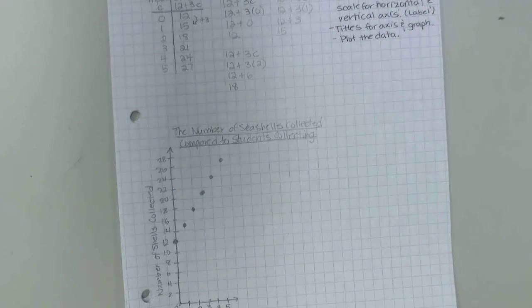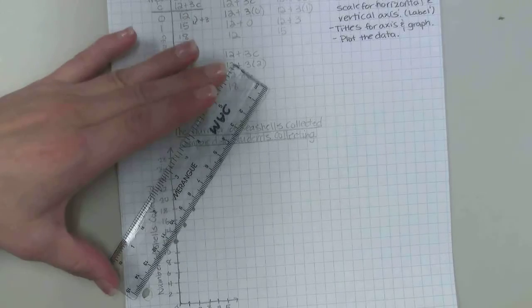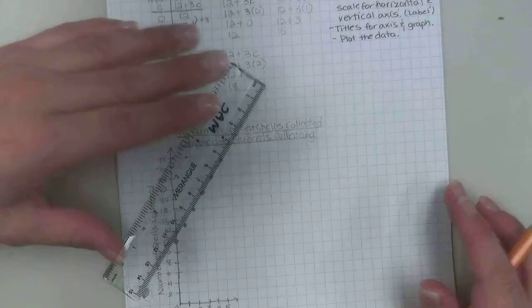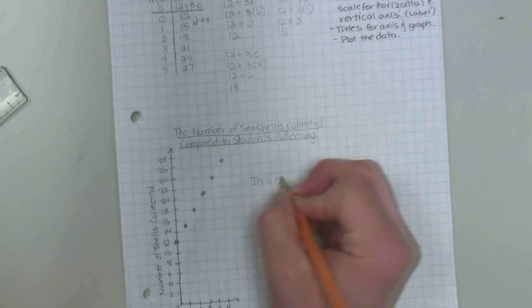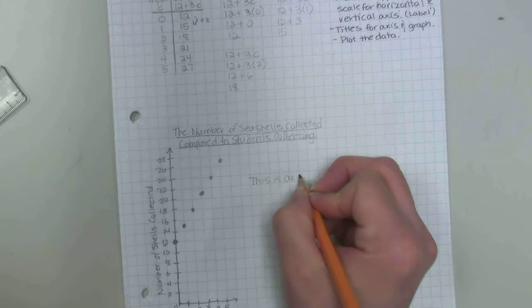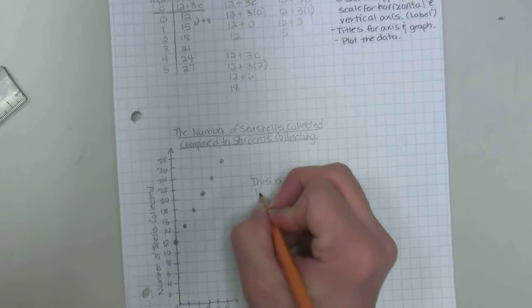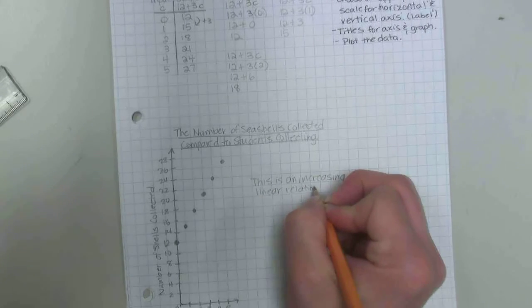Once we've created our graph, we are able to lay a straight edge along our points, and so we will say this is an increasing linear relation. And this is how we would describe that graph.